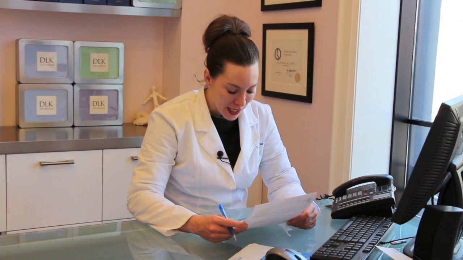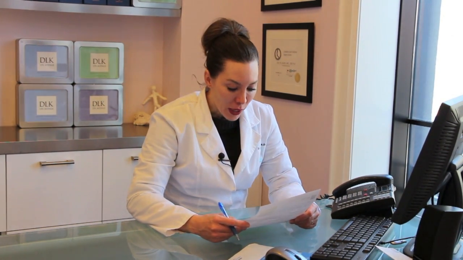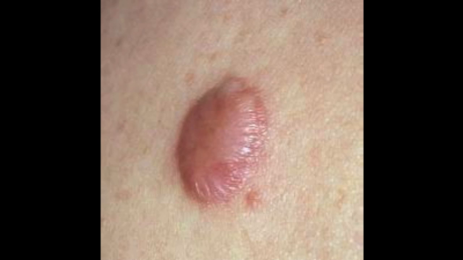So the first question is, what should you do about a keloid if you had steroid injections to flatten it and it came back flatter but bigger than before? So the thing to understand about keloids is their pathophysiology, about why they occur. And the reason for this is after a wound, a keloid forms because that scar is an overly aggressive scar in terms of its formation.